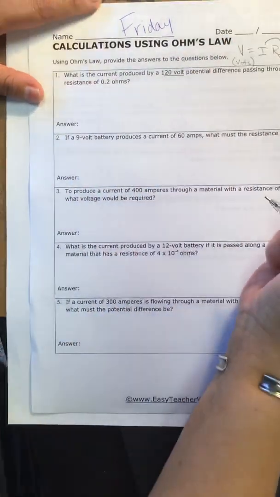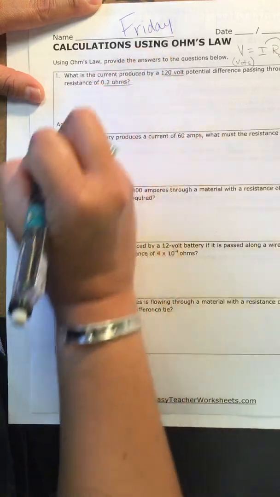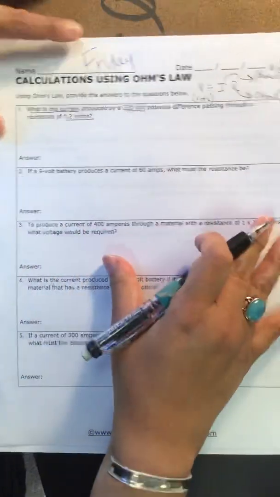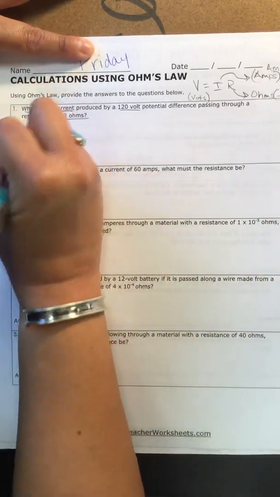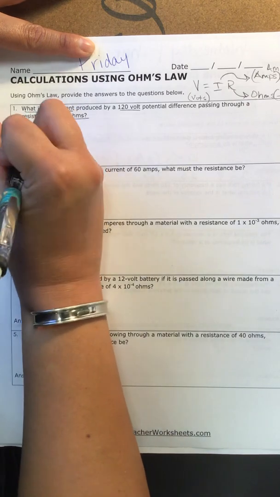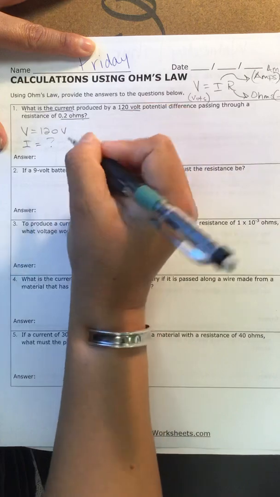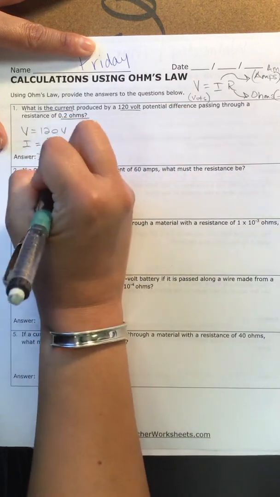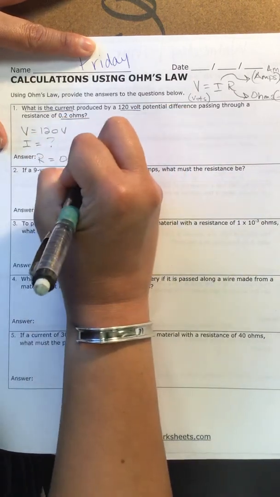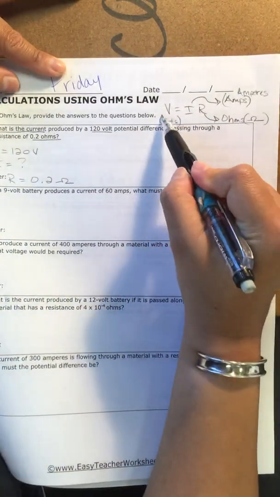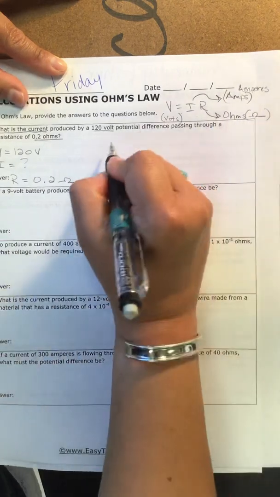All right, so here we have 120 volts, 0.2 ohms. What is the current? So voltage is equal to 120 volts. Current is what we were trying to solve for, and your resistance is equal to 0.2 ohms. So let's go back to the formula. Voltage is equal to current times resistance.